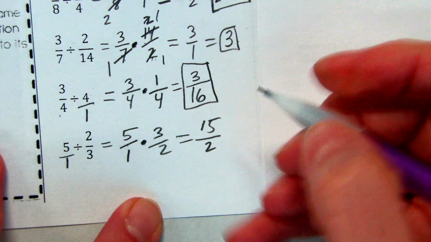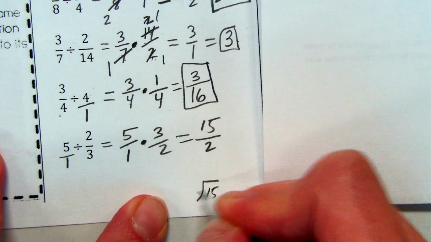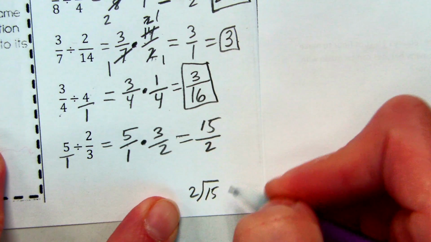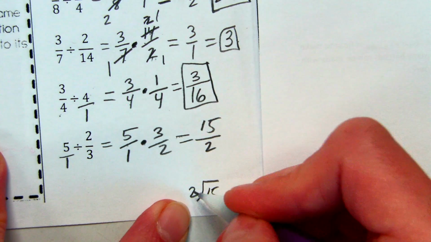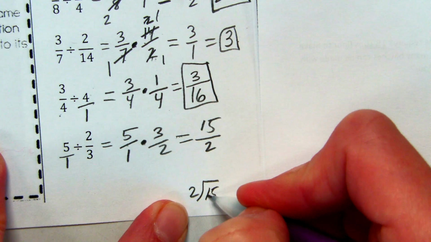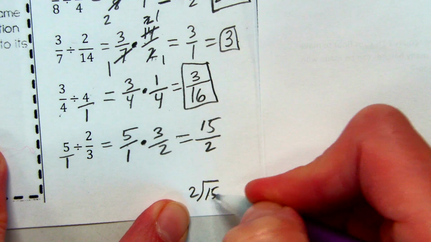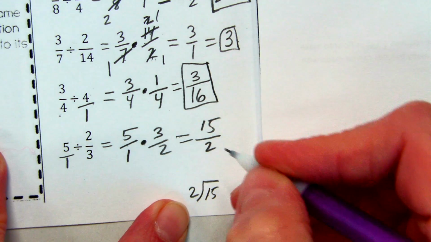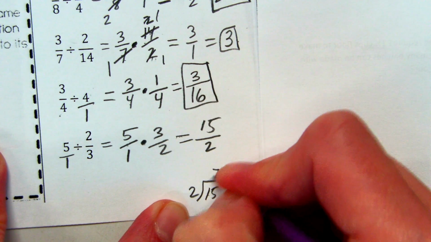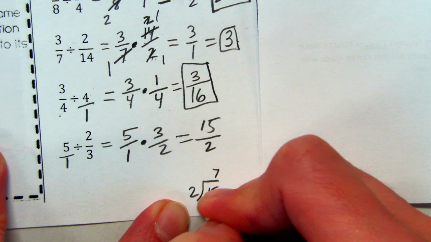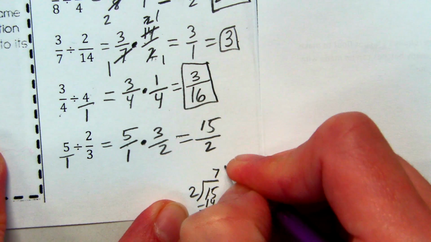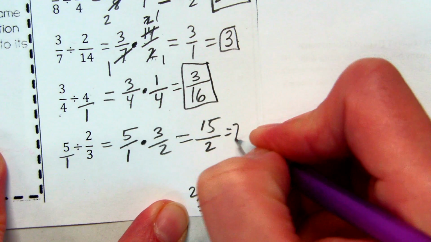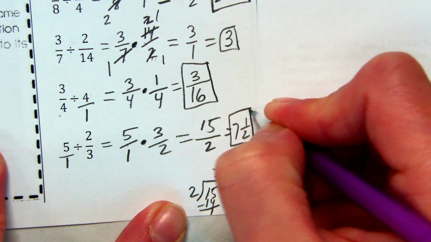So I've got 15/2. So 15 divided by 2, I'm just going to do right here. So how many times will 2 go into 1? No, it'll go into 15 though. How many times does 2 go into 15? Go ahead. 7 times. So I'll put that 7 here. 7 times 2 is 14. We subtract and get 1. So that gives me 7.5, which is my final answer.